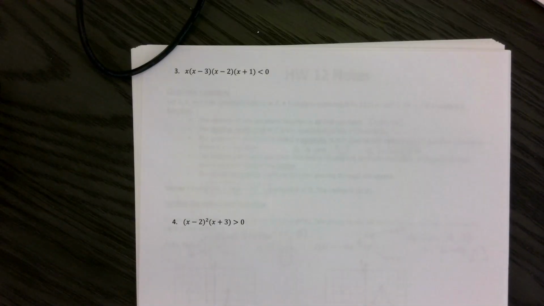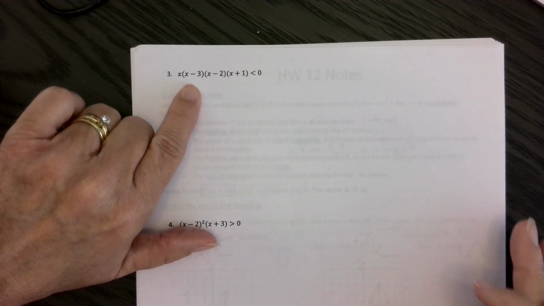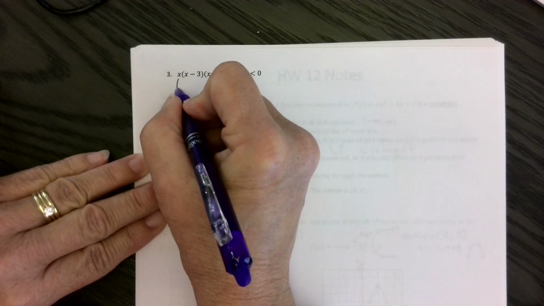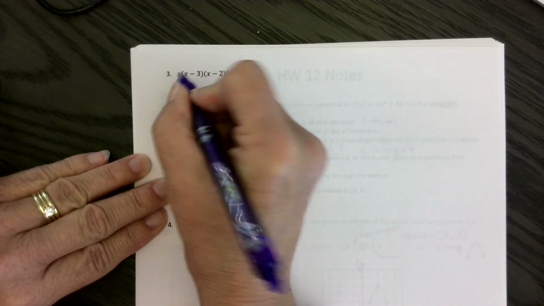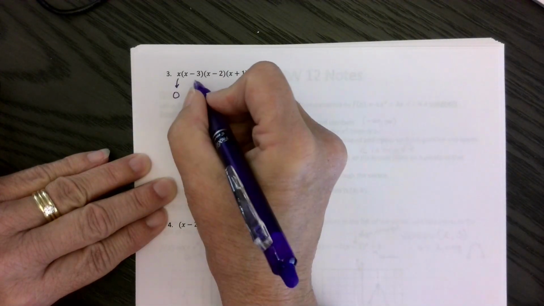Okay, next page. Now, you should be happy when you see it like this. It is already in factored form, so you don't need to do it. Okay, you don't have to factor it. Anything with an x you set equal to 0, including this. Okay, here it's got to be 0, because you say x equals 0.